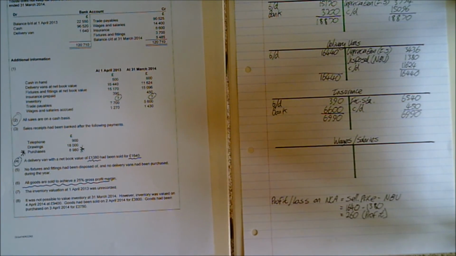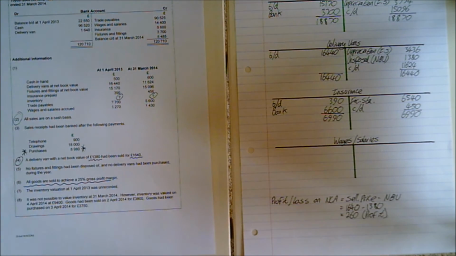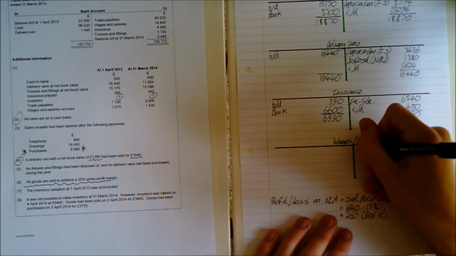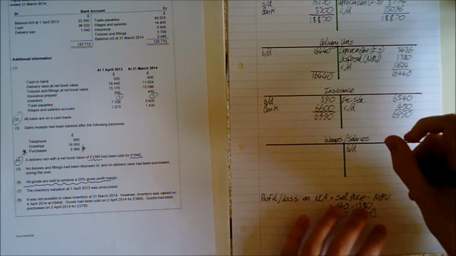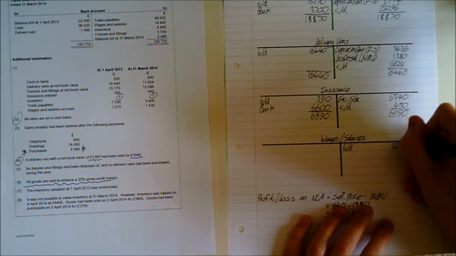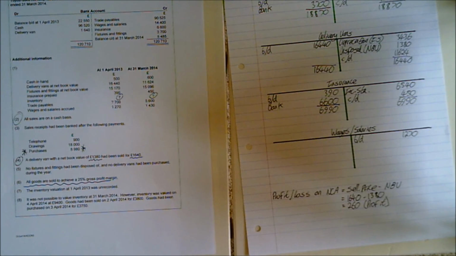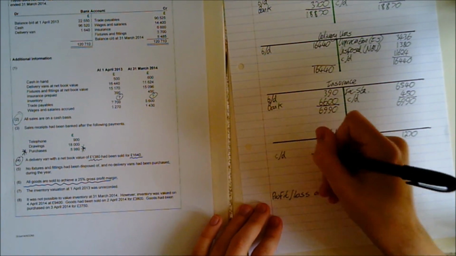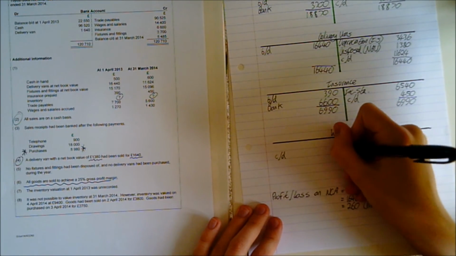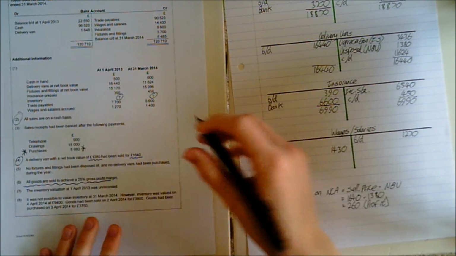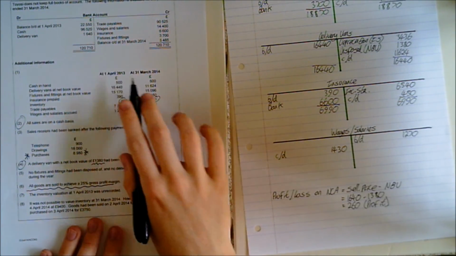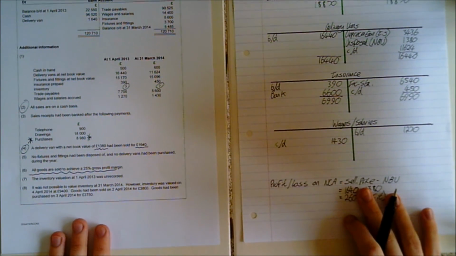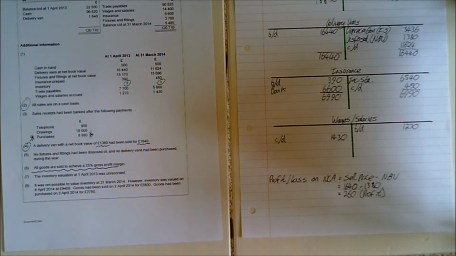So wages and salaries here, they're accrued. An accrual is a liability, so the brought down is going to be on the credit, and the accrual is 1,270, and we're still accrued at the end of the year by even more, which is 1,430. So I'm just lifting the figures out of here at the start of the year and the end of the year. Simple as that.